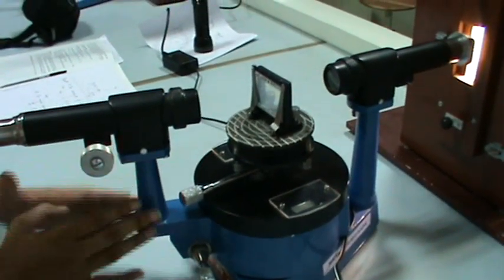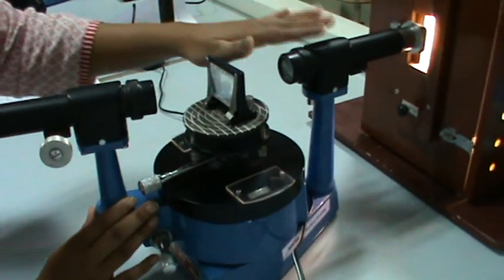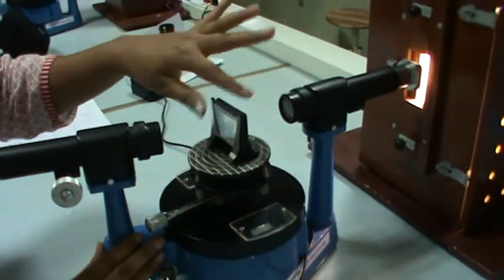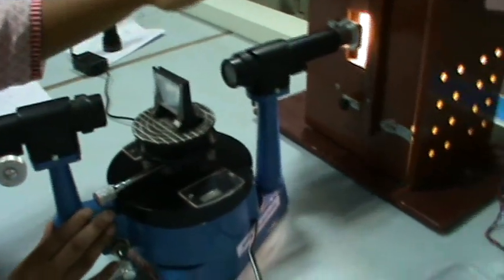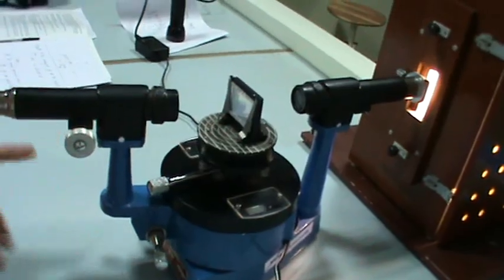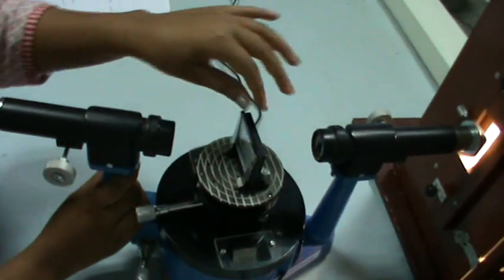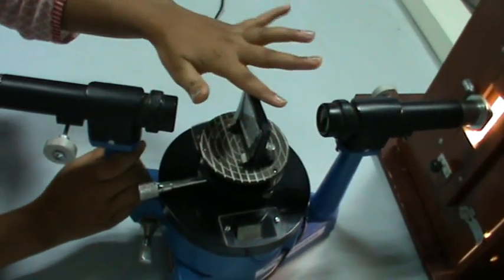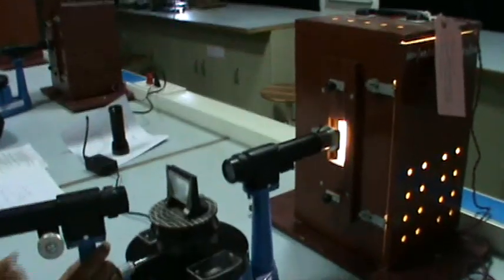So this is the end of your experiment, and then you need to put the grating back and switch off the power supply. After putting the grating back into the box, you need to switch off the light source.